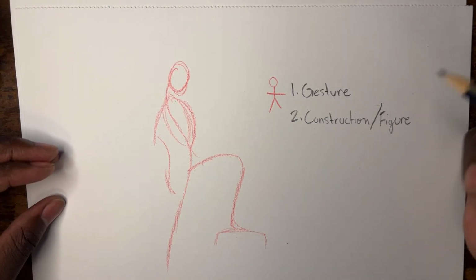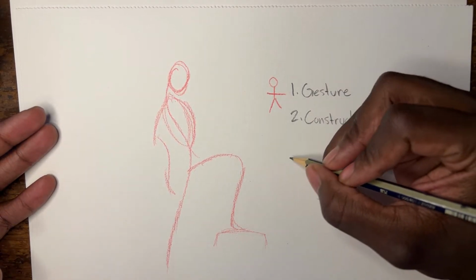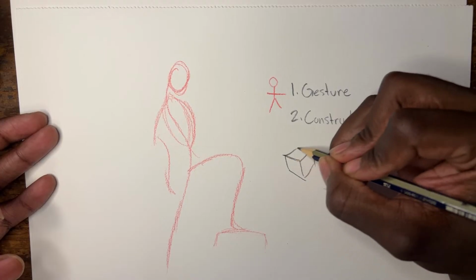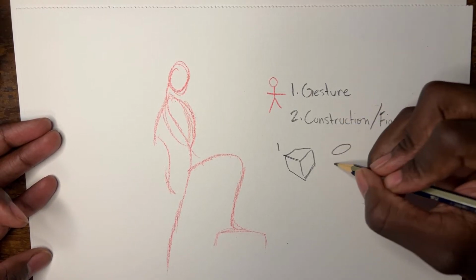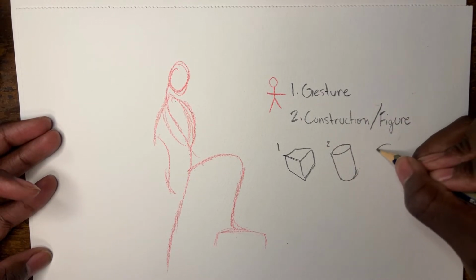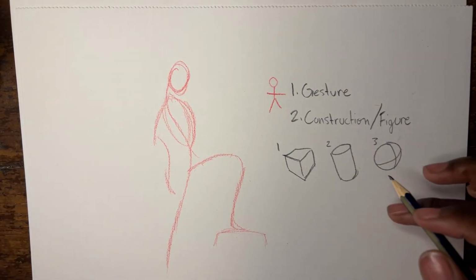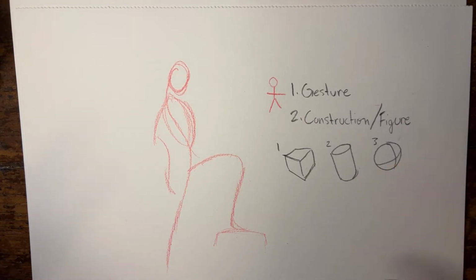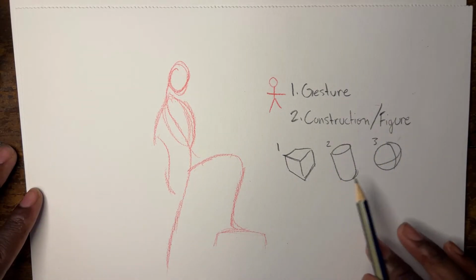One of the main things I like to tell my students is the body is made up of three main shapes. We have boxes or cubes, however you'd like to call them. So that's one. We have cylinders, that's two. And then we have spheres or circles, that's three. If you understand that the body is made up of these three different components, you'll be able to put a body together with no problem at all. And let me just show you how the body is made up of these shapes here.